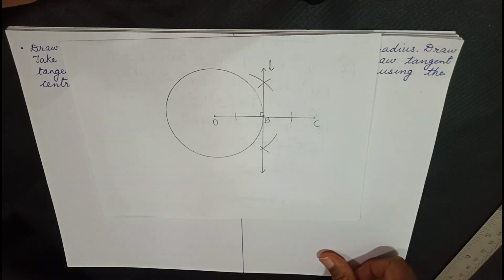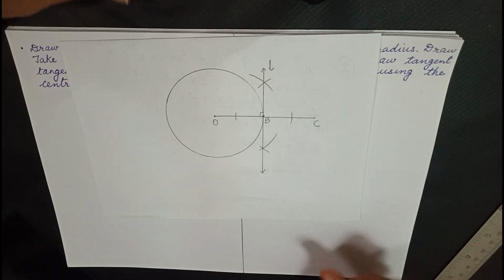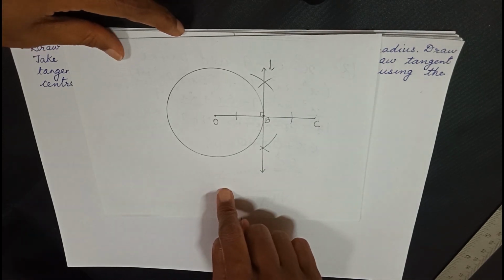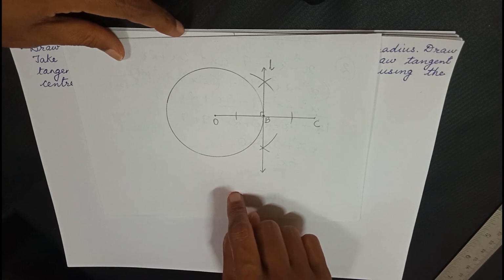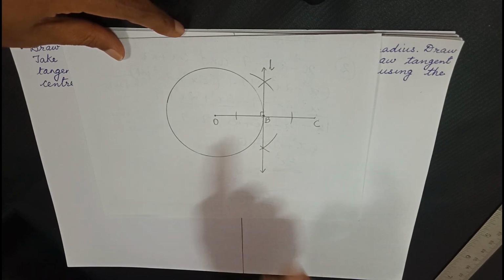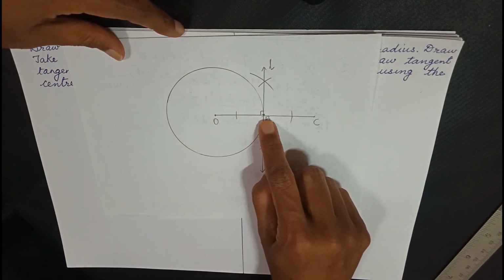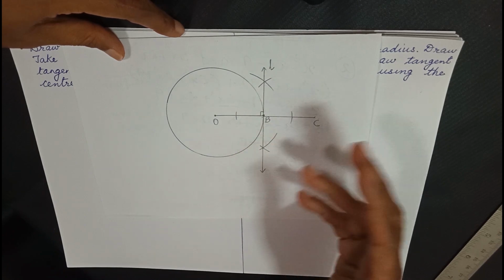Good morning, class. We go a step ahead from the last class which we had taken. In the last class, this was the method we had done for drawing the tangents. That was method number 1. And what this method was: when the point is on the circle, how to draw a tangent. So I hope you remember it.